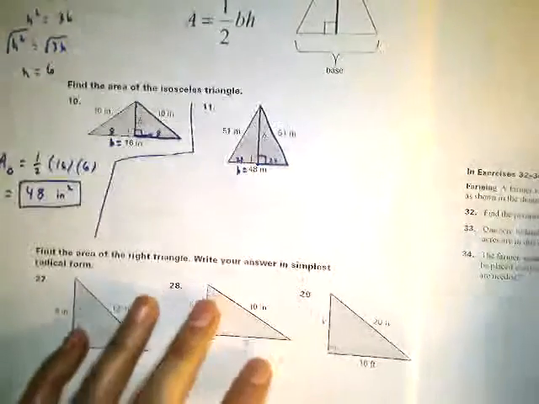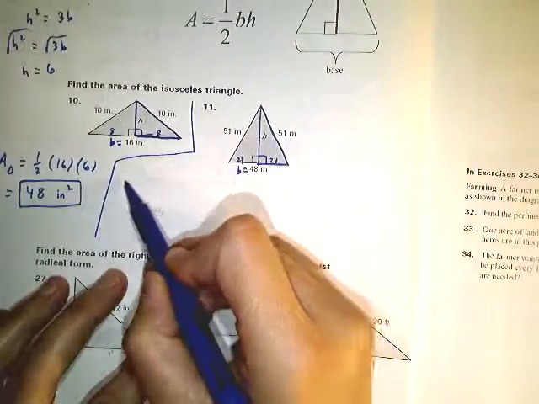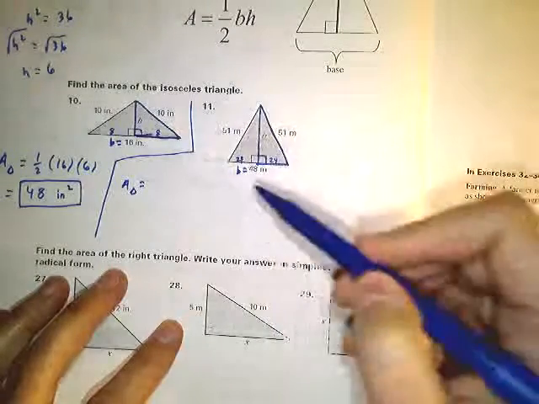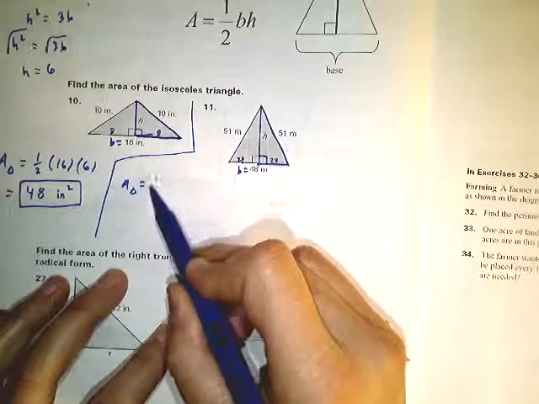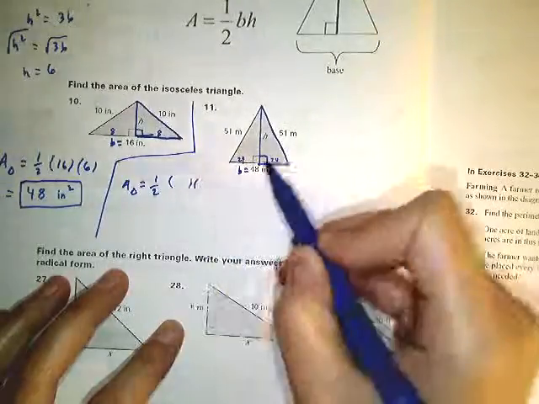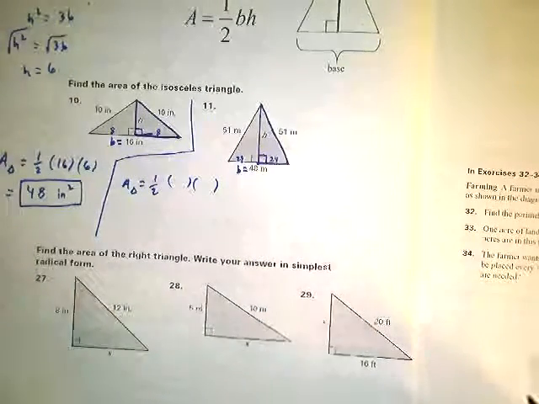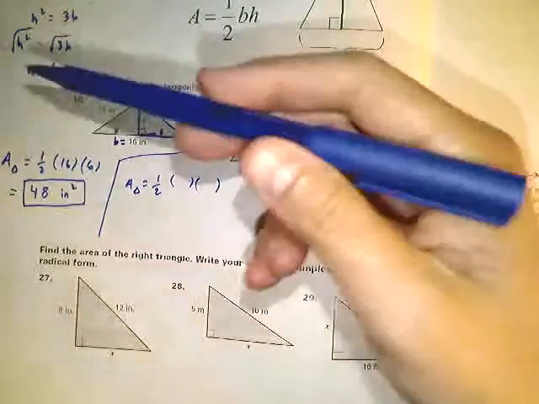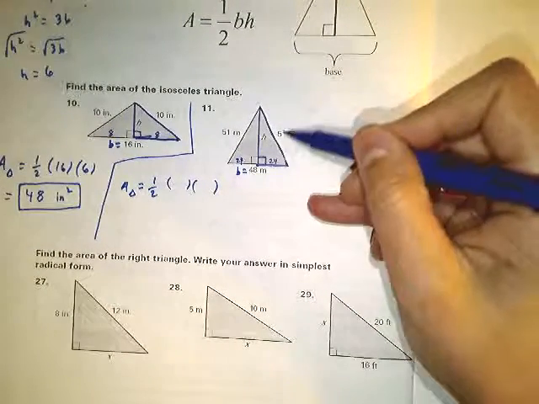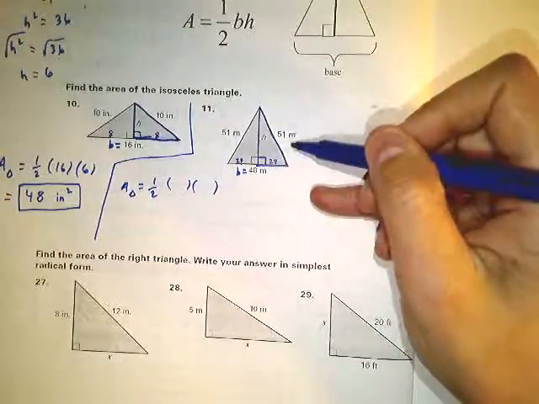Okay, so what I need to find is the area of the entire triangle, the large shape that's shaded in, which would be to multiply 1/2 times the base, which is 48, times the height, which we don't know, right? So figuring out the height, we can do it the same way we did with number 10. We recognize we've got a right triangle. We recognize we have 2 out of the 3 side lengths here. We have 1 of the legs and the hypotenuse.